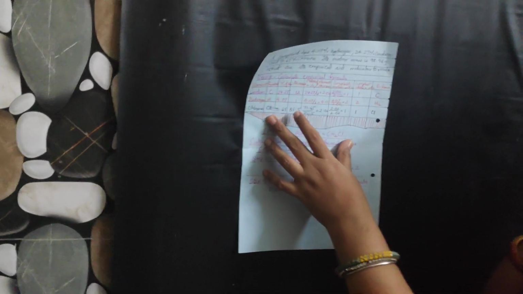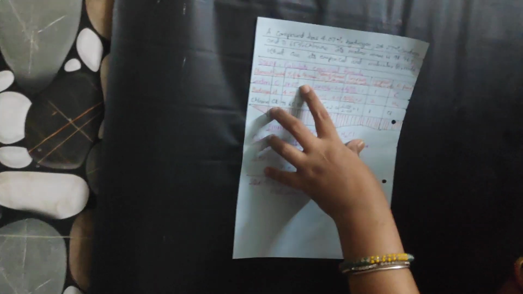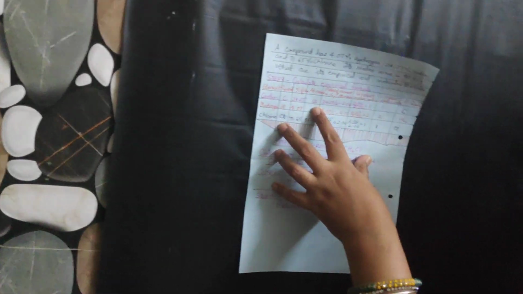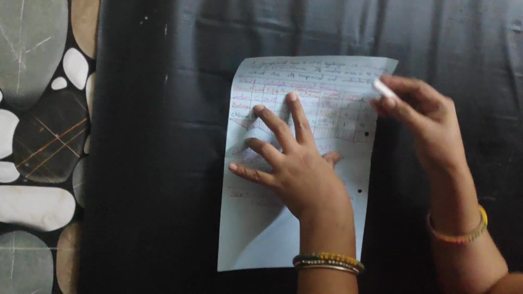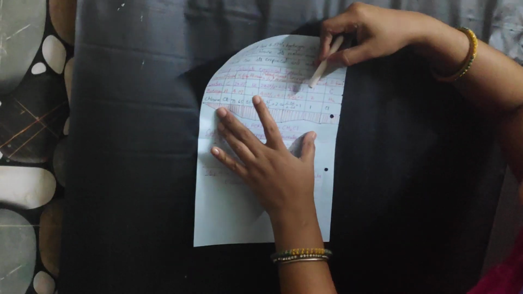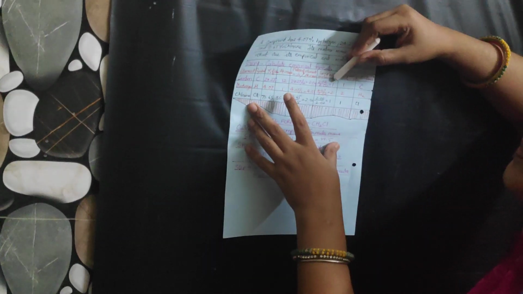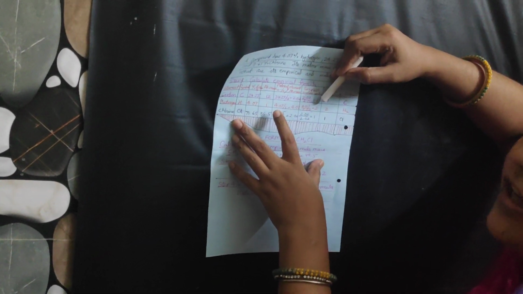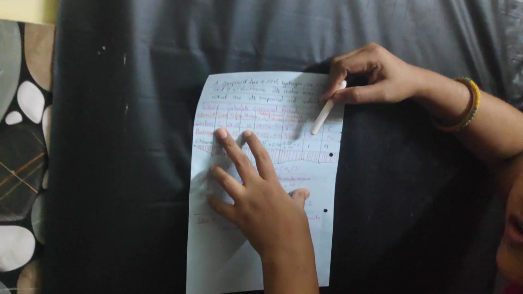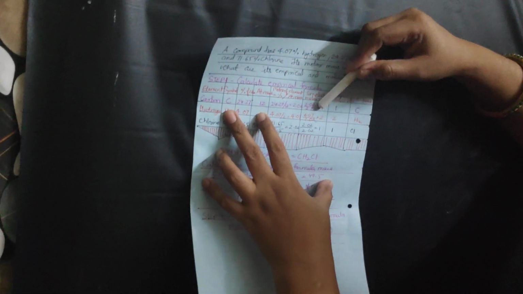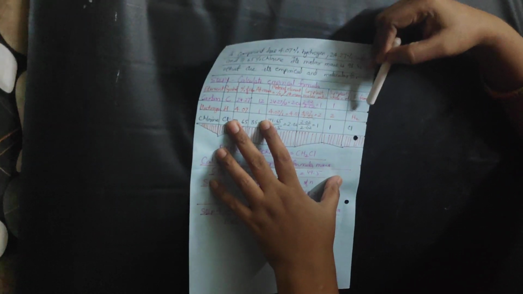Otherwise, if they are in decimals, then we have to multiply with a suitable number so that they become whole numbers. So the whole number ratio is taken out whenever we are not getting whole numbers. If you are getting 1.5 or 1.3, then we have to multiply to make it double or triple. We have to multiply with a common factor. Then this is how we get the empirical formula.